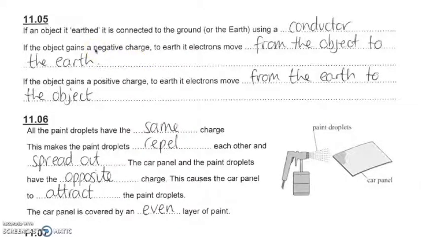So let's talk specifically about what earthing means. We know that it's a conductor that is connected to the particular object and to the ground, or the earth.